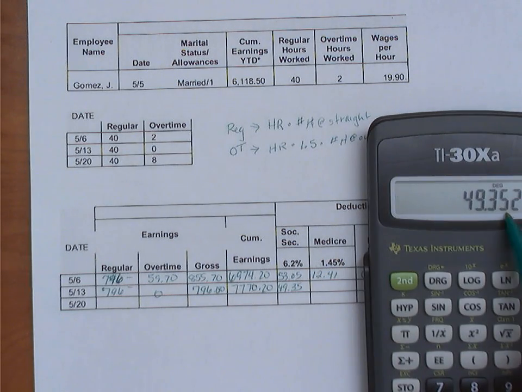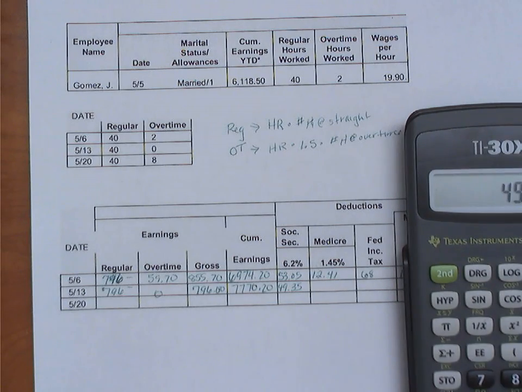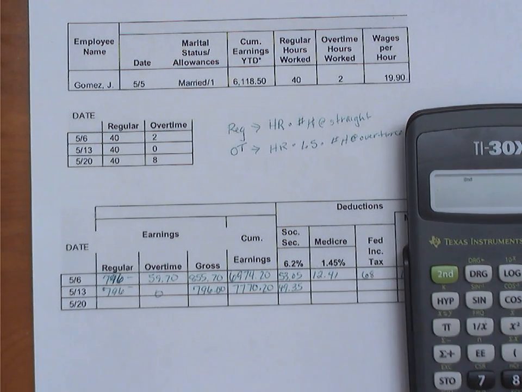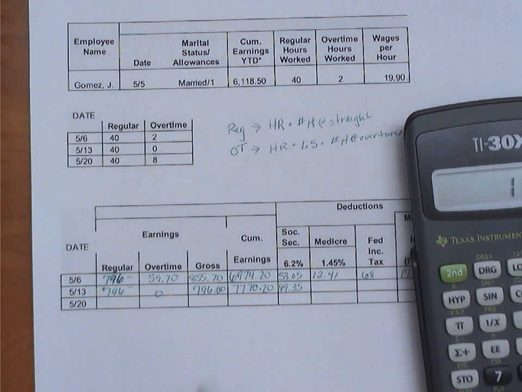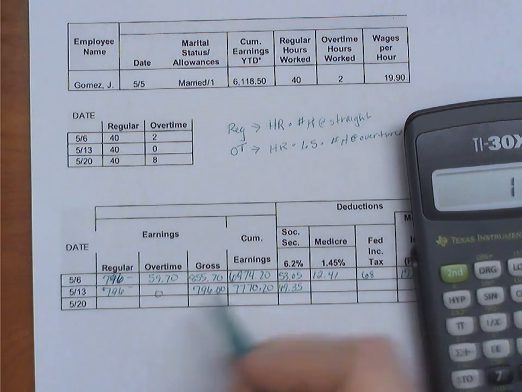Looking again here, this is my base place. That 2 does not make this number go up, so it stays where it's at. Then I take my gross earnings, $796, and multiply it by the 1.45% for Medicare. That gives me $11.54.